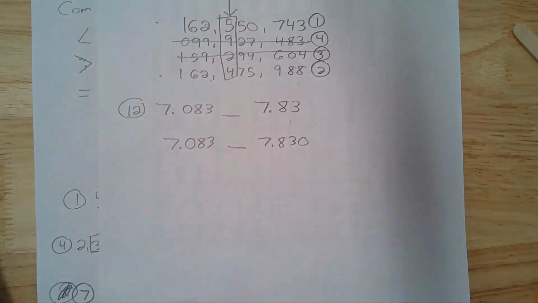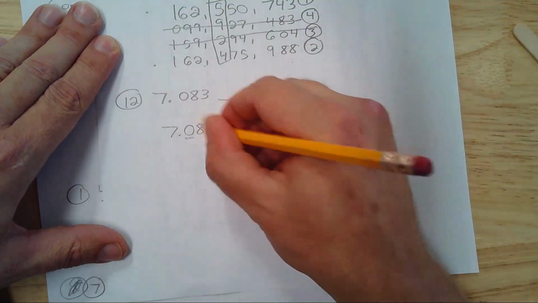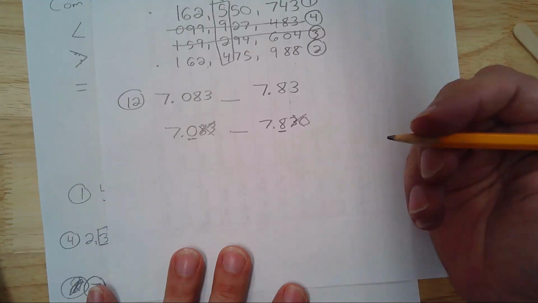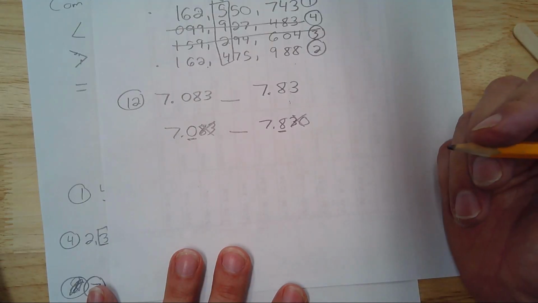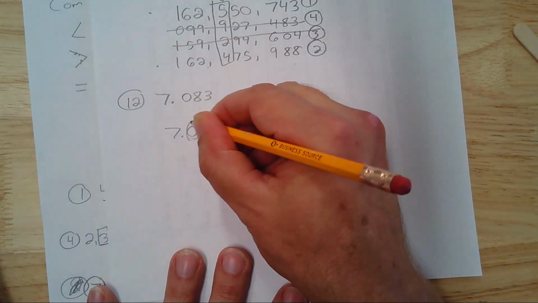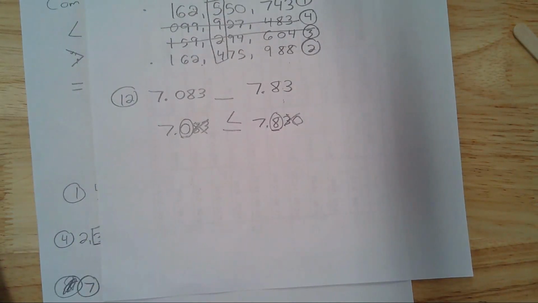Right, still the same as every day we've done this. So my answer is found in the tenths column. These numbers have no value for comparing, not for what we're doing today. 0 tenths is less than 8 tenths, always. Less than, right. The mouth is going to eat the bigger number.